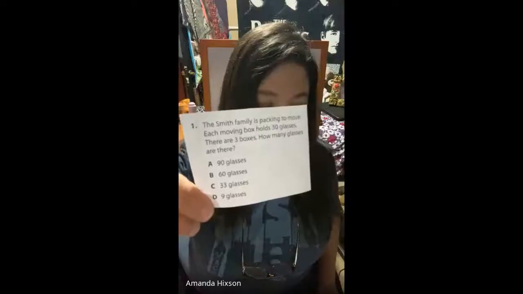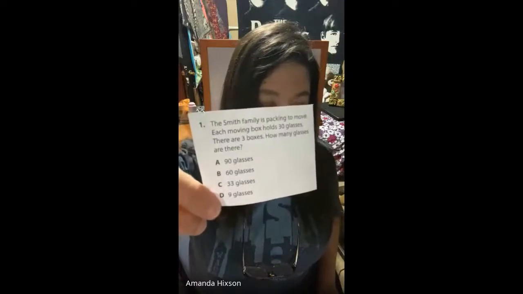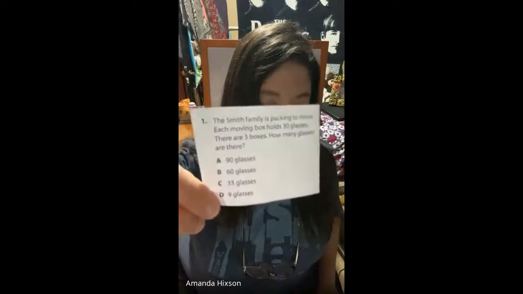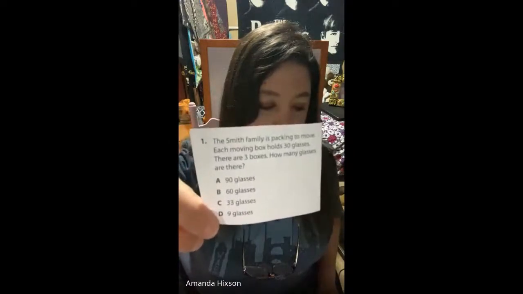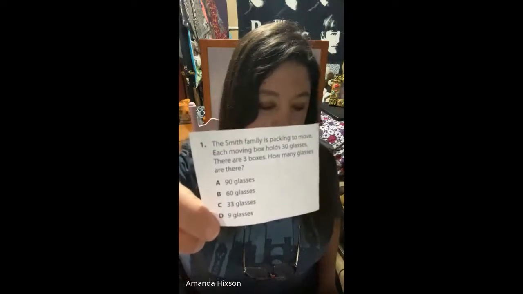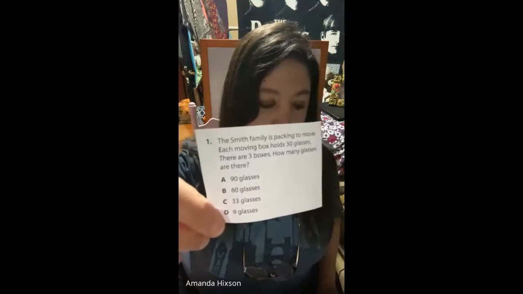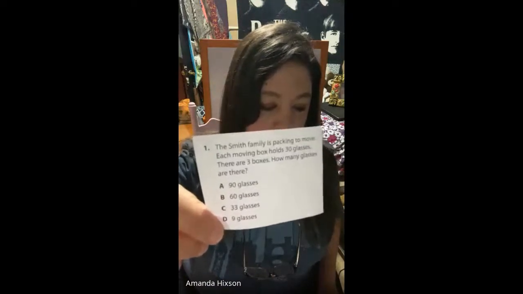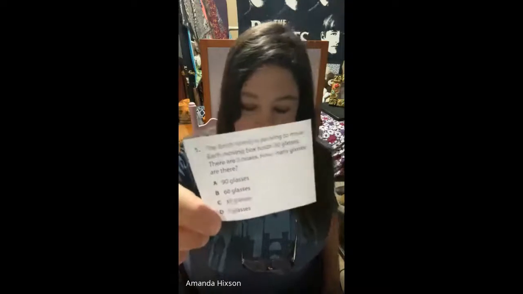I'm going to let other people have a chance to do theirs and see what they come up with. A, B, C, or D. You are correct, Jacob. It's A, 90 glasses. Which operation did you use? Multiplication.